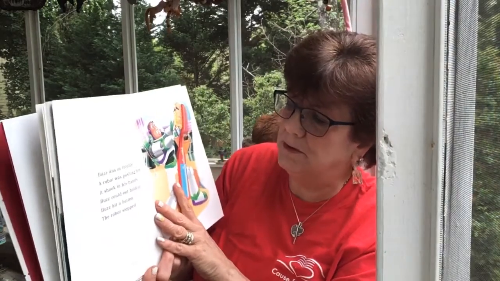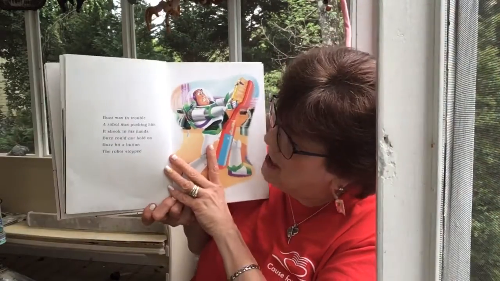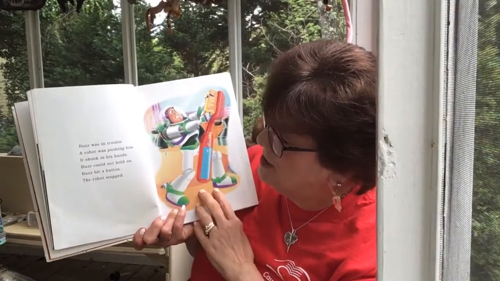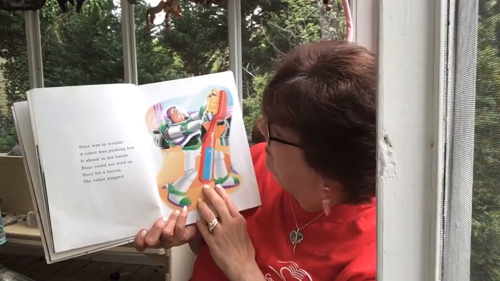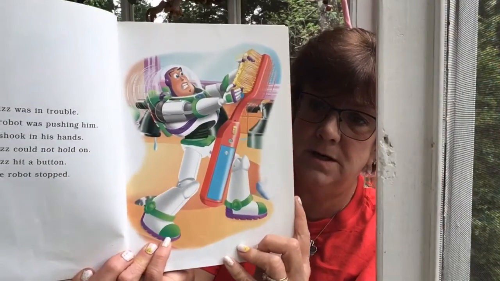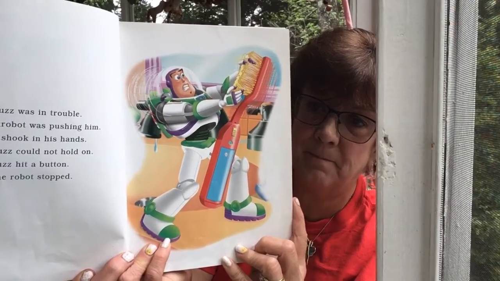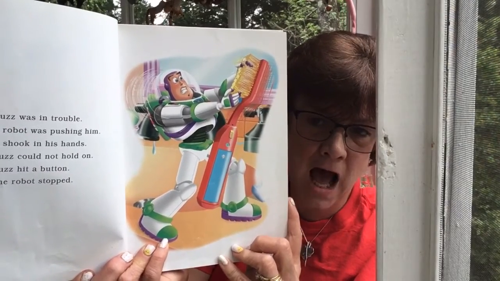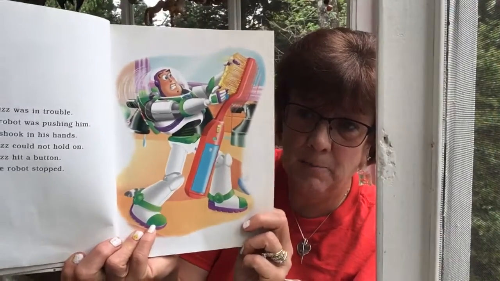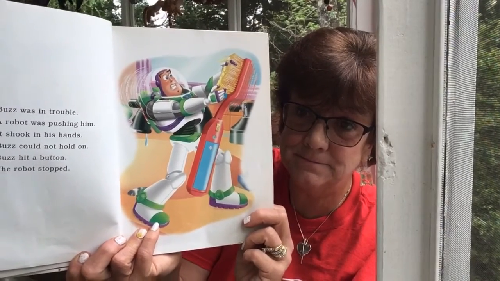Buzz was in trouble. A robot was pushing him. It shook in his hands. Buzz could not hold on. Buzz hit a button and the robot stopped. Oh, what a crazy looking robot. I think if you guys look at that picture, you know what it is. Buzz thinks it's a robot.